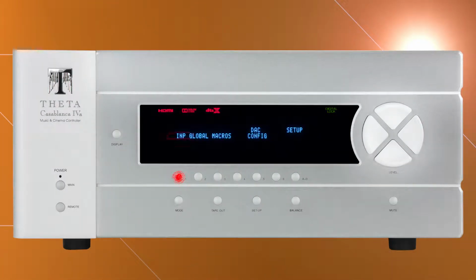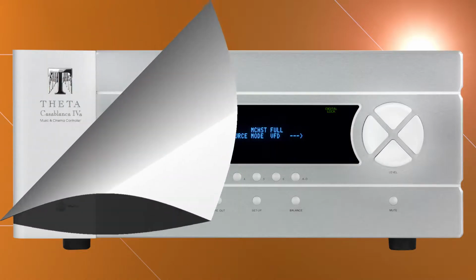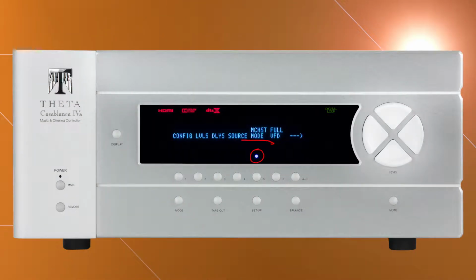Press button 1, INP, to proceed to the input configuration page. We will now configure the default mode for our selected input. Press button 5 to select Mode. With Mode selected, press the upper or lower level pads to scroll through the available modes. We have selected the stereo mode in this example.